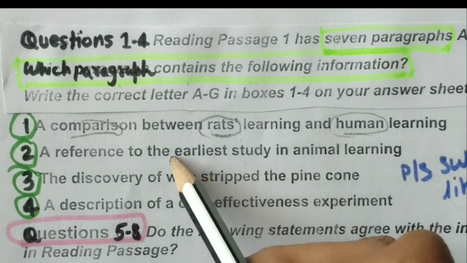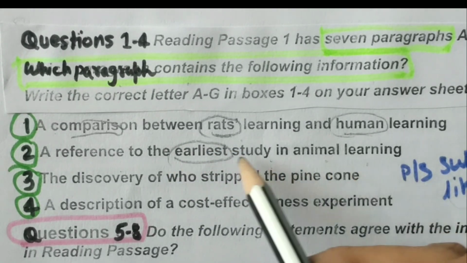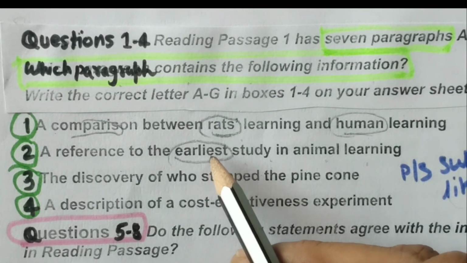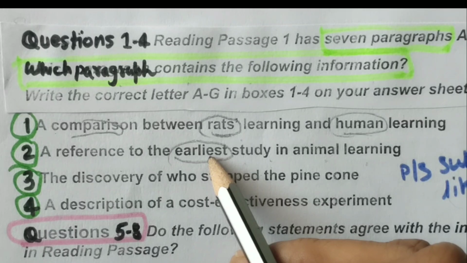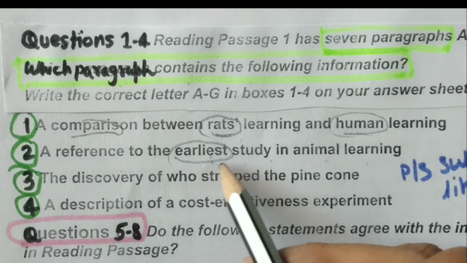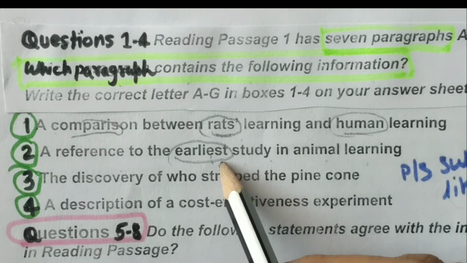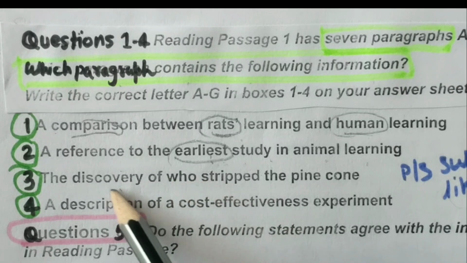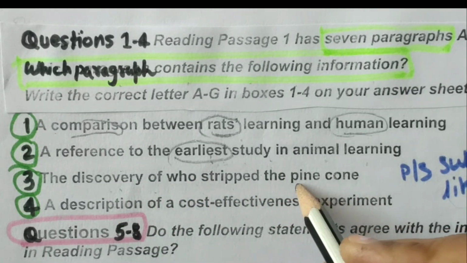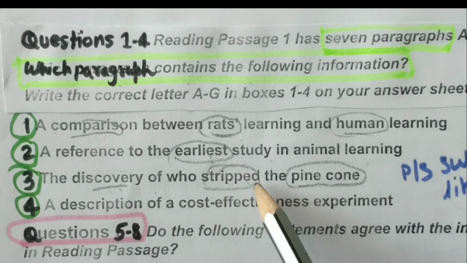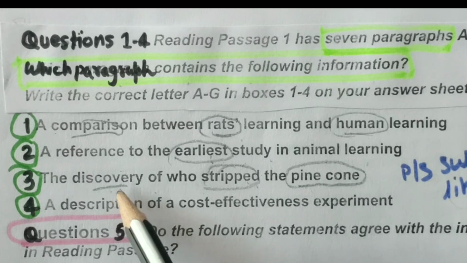Reference to the earliest study, that is, the earliest study in animal learning. Earliest means oldest, some history kind of thing. It is not necessary that you will get the same word. Earliest could be olden days study or research, and maybe a date like 1700, 1900 or 1600 may be there. Most probably we will get this kind of information in paragraph A. Next, discovery of who stripped the pine cone. Pine cone, of course, and who stripped it and the discovery. We have to find who stripped the pine cone, and the discovery.